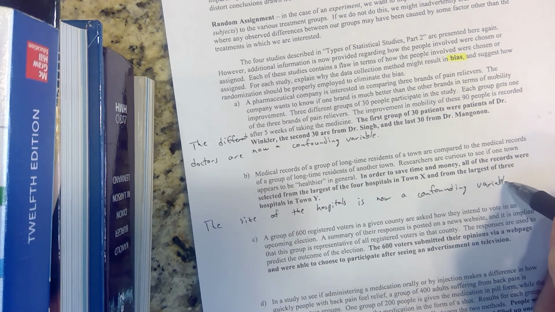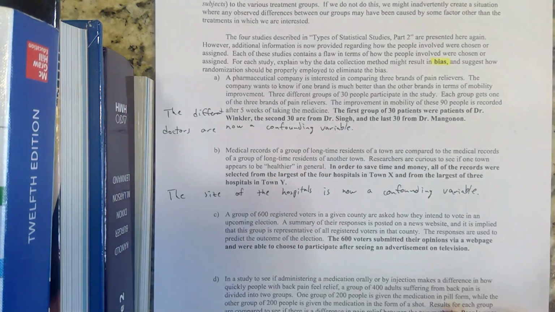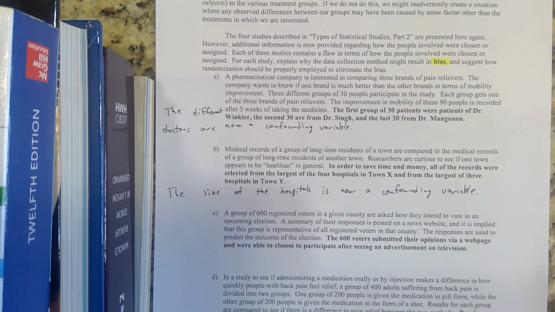So when I observe differences, I don't know if it's because I'm ignoring smaller hospitals. See, I've created a non-representative sample that I'm trying to draw conclusions from. And that's not a fair way to draw conclusions. I need a representative sample. So I need both small and large hospitals data.